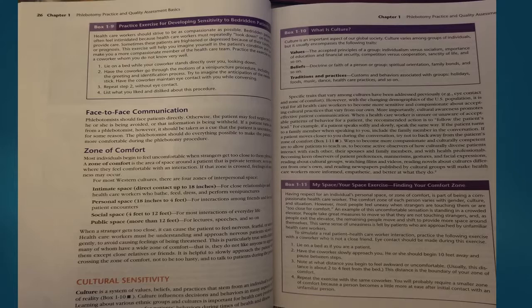to become active observers of how culturally diverse patients interact with each other, their spouses and family members, and with healthcare professionals. Becoming keen observers of patient preferences, mannerisms, gestures, and facial expressions, reading about cultural groups, watching films and videos, reading novels about cultural differences from one's own, and reading newspapers published by cultural groups will make healthcare workers more informed, empathetic, and better at what they do. Box 1.11, My Space, Your Space exercise, finding your comfort zone.